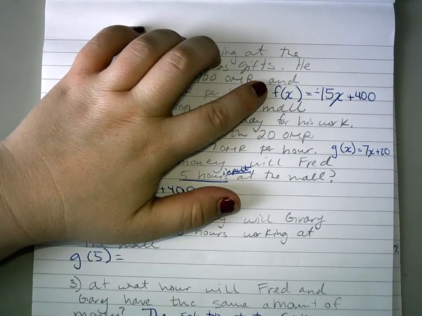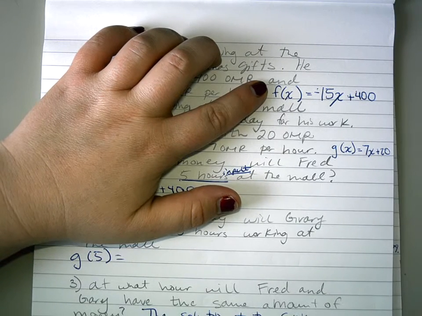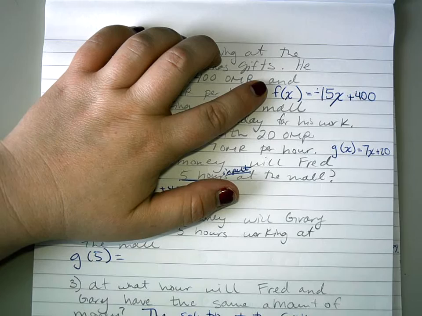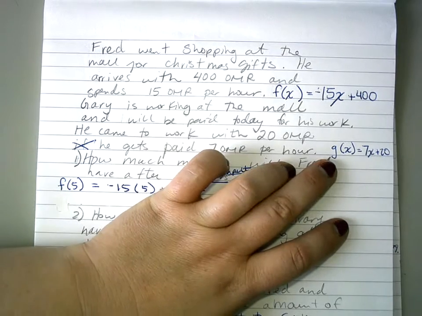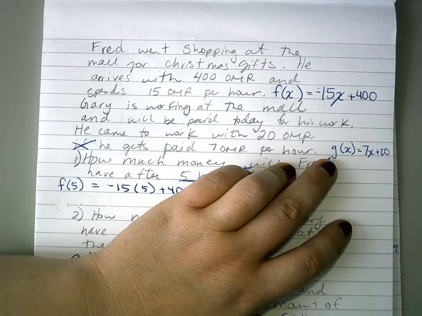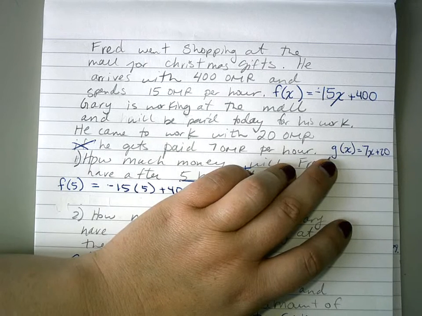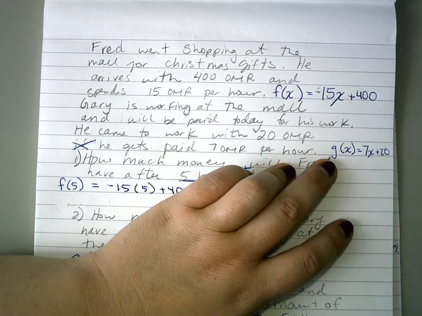The function that represents the money that Fred will have at any given hour spent shopping at the mall is f of x equals negative 15x plus 400. The function that represents how much money Gary will have at any given hour while working at the mall is g of x equals 7x plus 20.